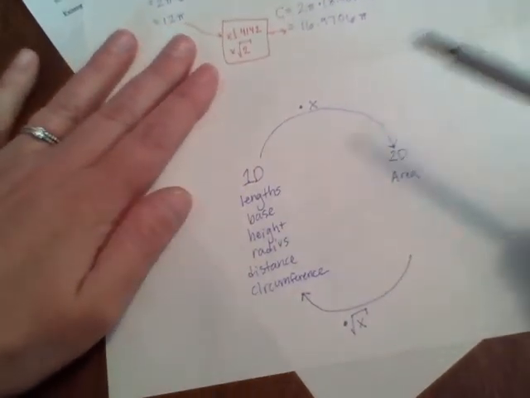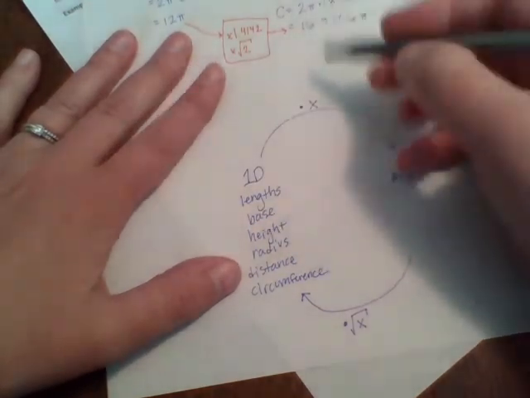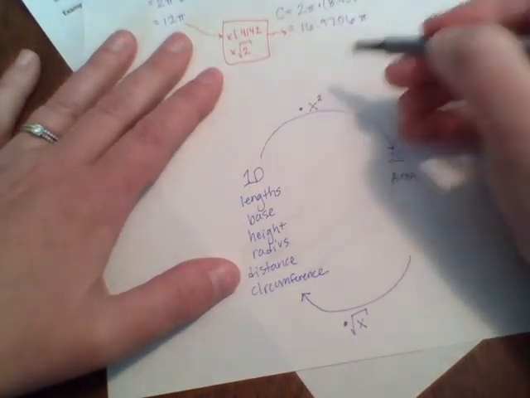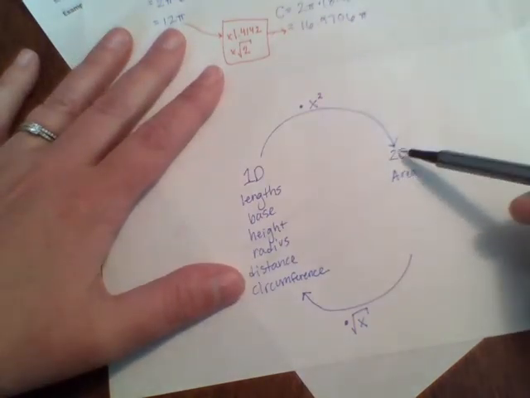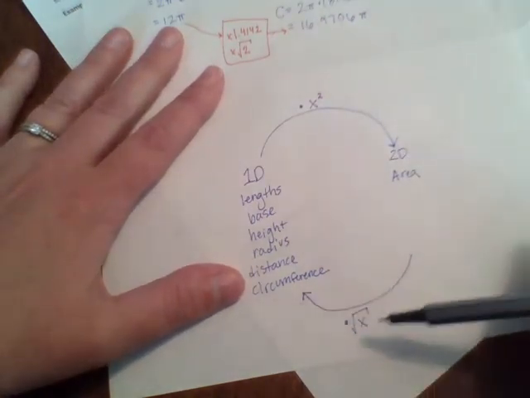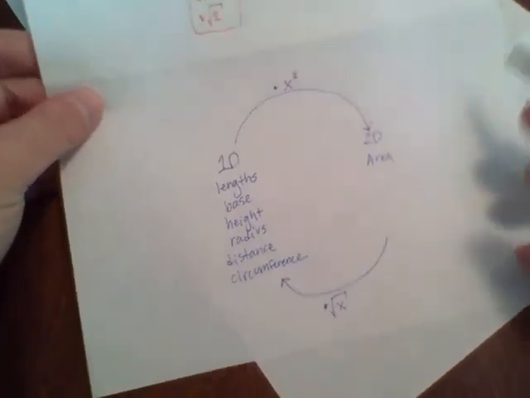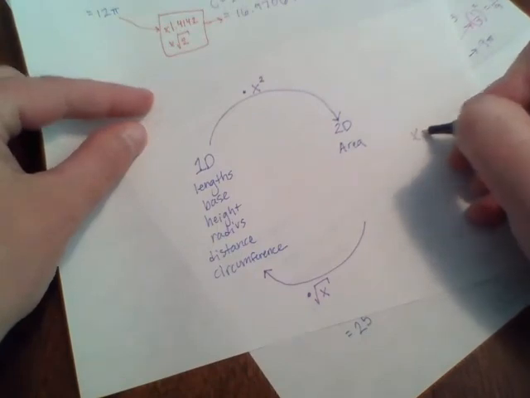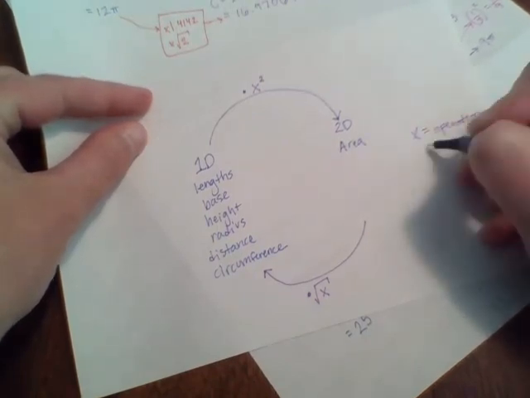All right, so again, to get from here to here, we're multiplying by x to move from 1 dimension to 2 dimensions. But to move backwards from 2 dimensions to 1 dimension, you'd end up multiplying by the square root of whatever that x factor was. And again, x is your operation of change.